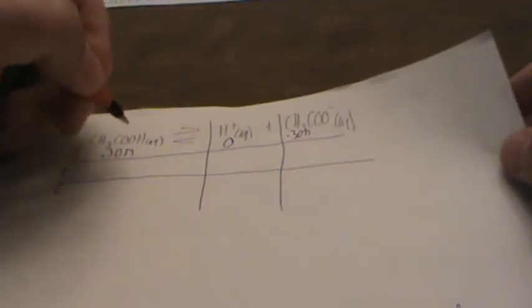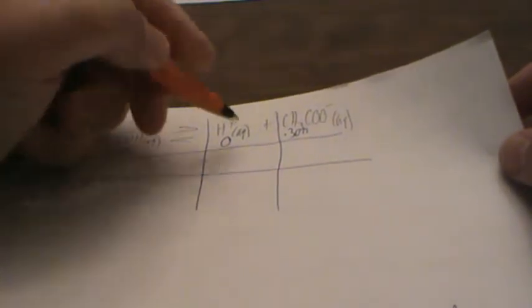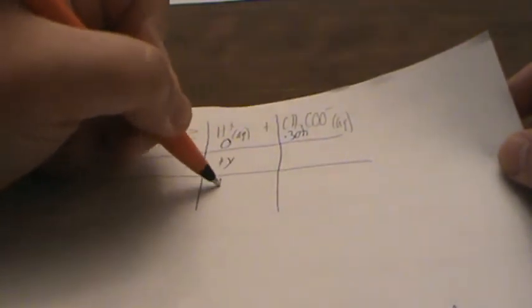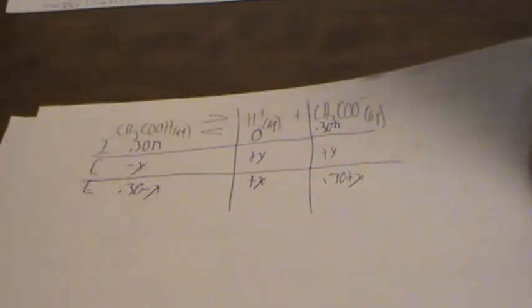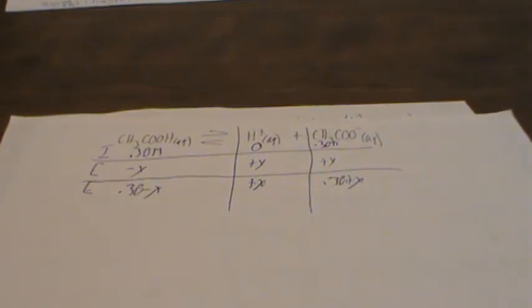Since we have 0 on the right hand side, the change is going to be positive there. On the reactant side, the change is going to be negative. Now, I forgot to write down the Ka of acetic acid, so let me look that up real quickly for you. Okay, acetic acid, Ka is 1.8 times 10 to the negative fifth.